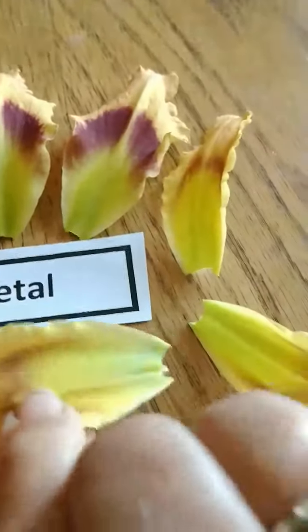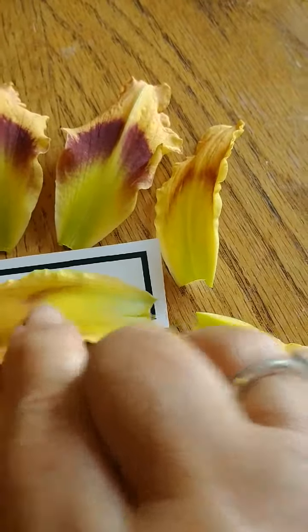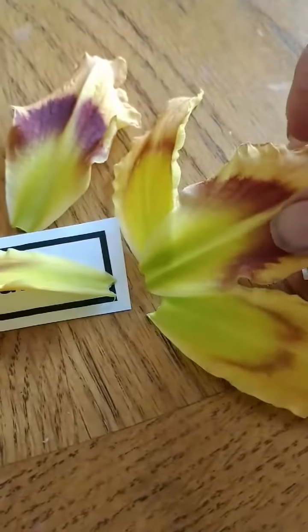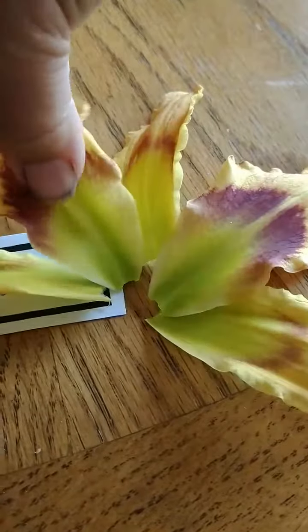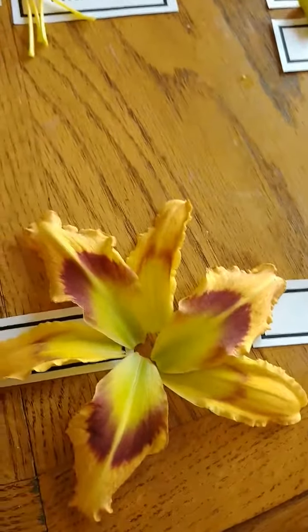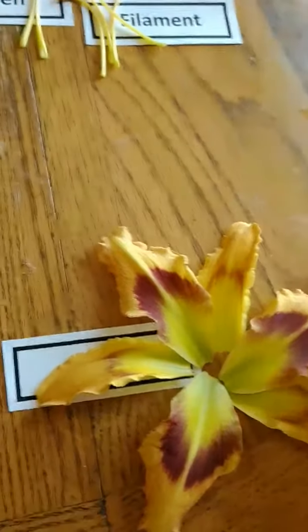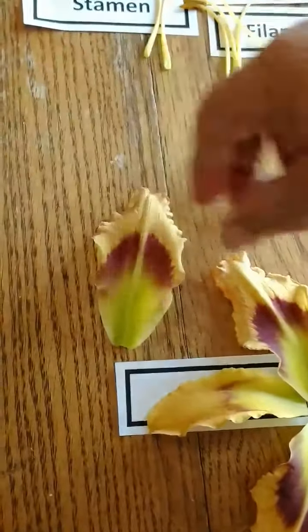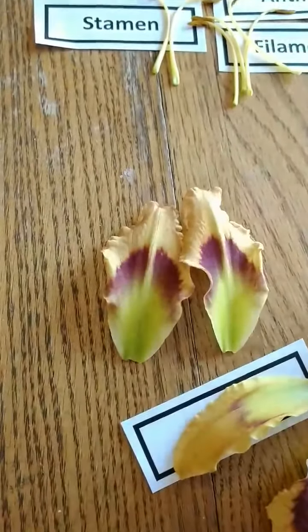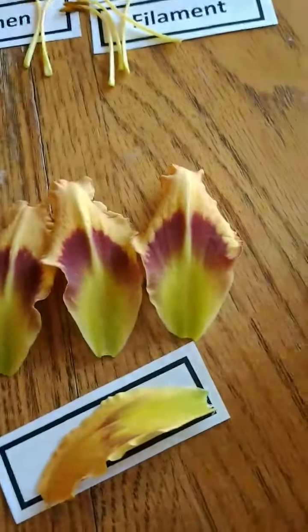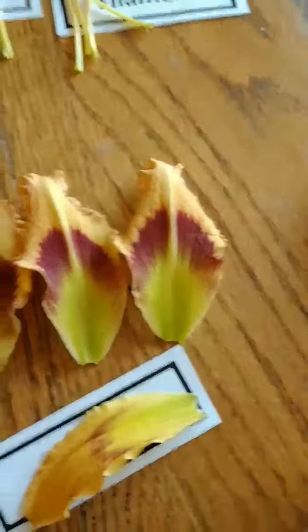One, two, three. The sepals are on the back, and then the petals would go in between each one of these sepals. One, two, and three. I'll put that back together just so you can get some idea of what this flower looked like. So there you have it. Three sepals, three petals. This is a typical daylily. Some have more petals and sepals than that. And when they do have more than three, they're called polymerous.